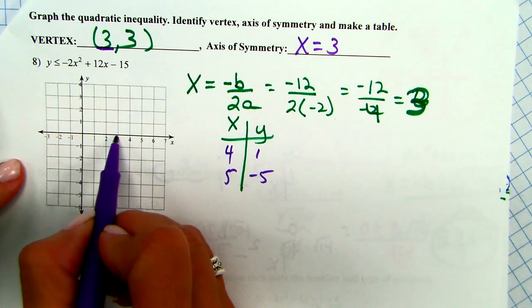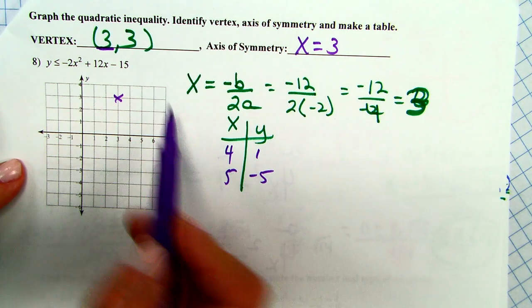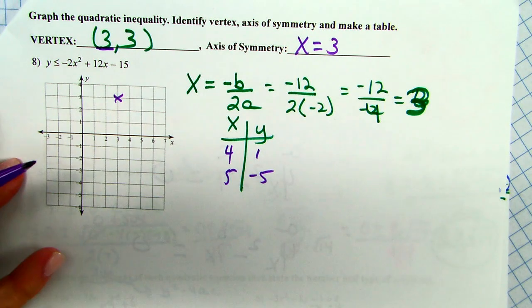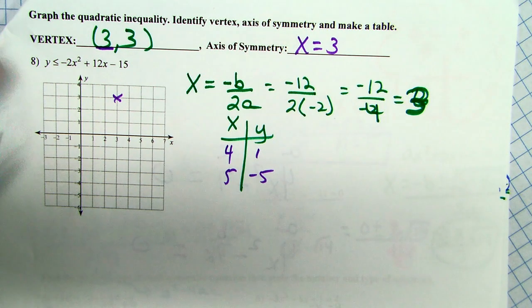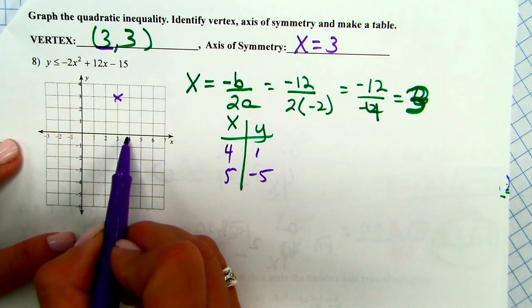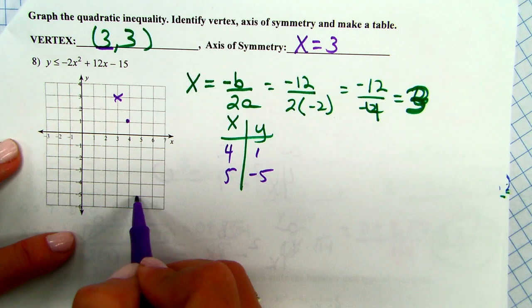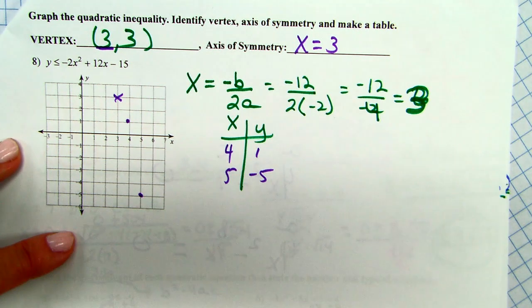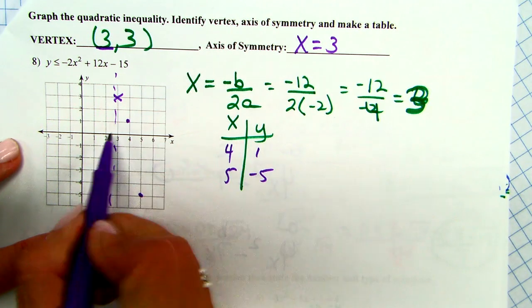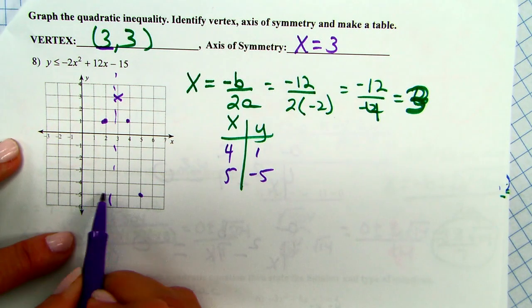My vertex, 3, 3, like I said, should fit nicely on the graph provided. It shouldn't be up in quadrant 2 way up here or something. It should fit if you did it right. 4, 1, 5, negative 5. My axis of symmetry helps me get the other side.